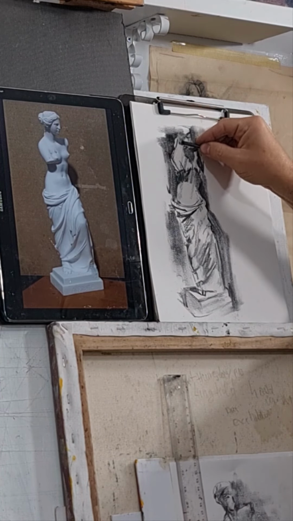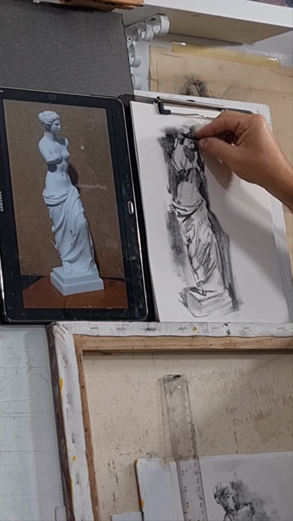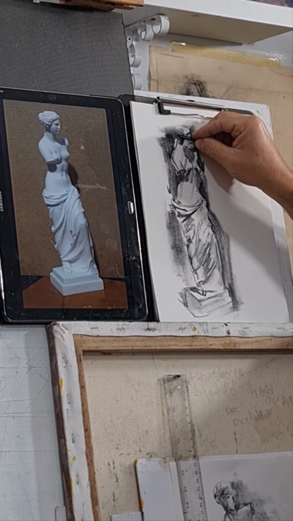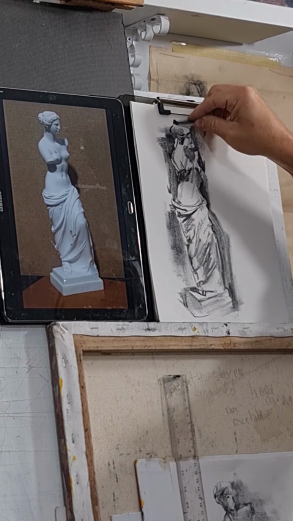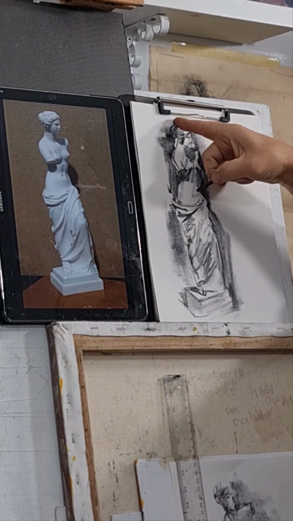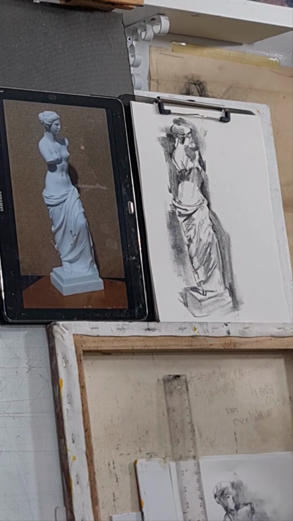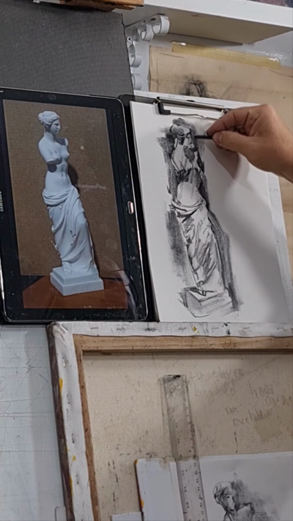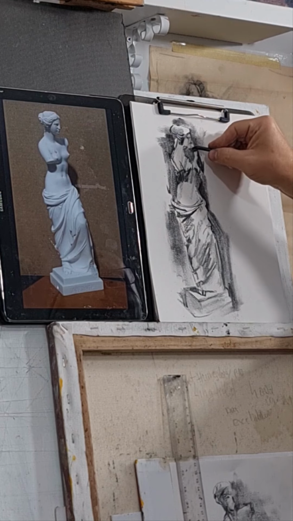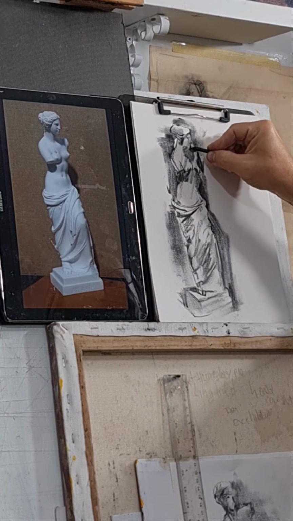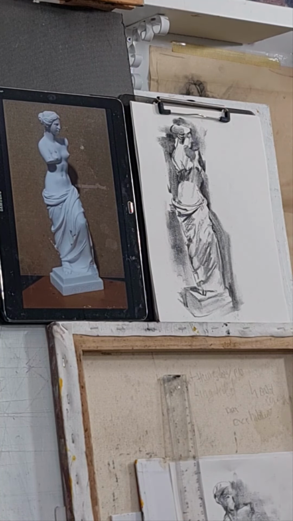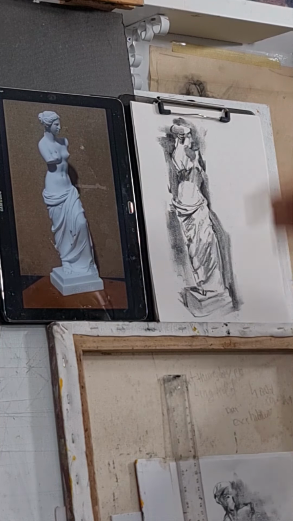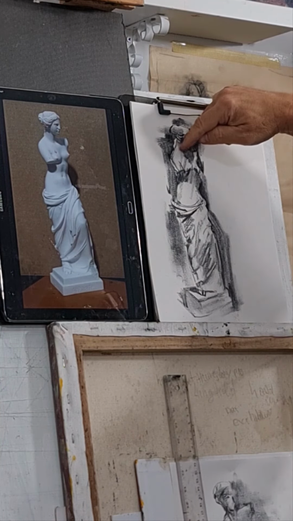Now, getting those darks a bit darker here, getting those curls. I don't need to be too detailed for that, but heading there, dark on the head, dark here, dark here. And for the head, just to identify the head, and also a little bit of the neck.